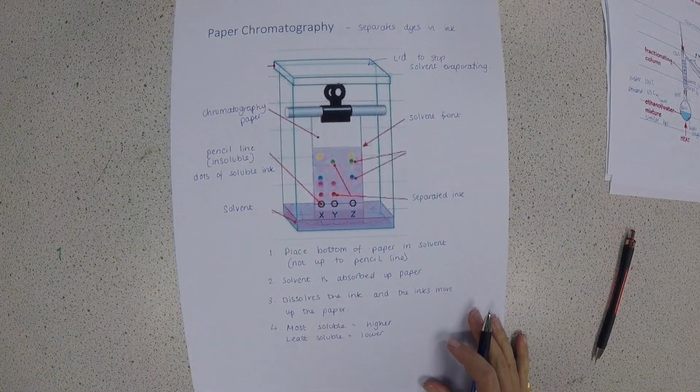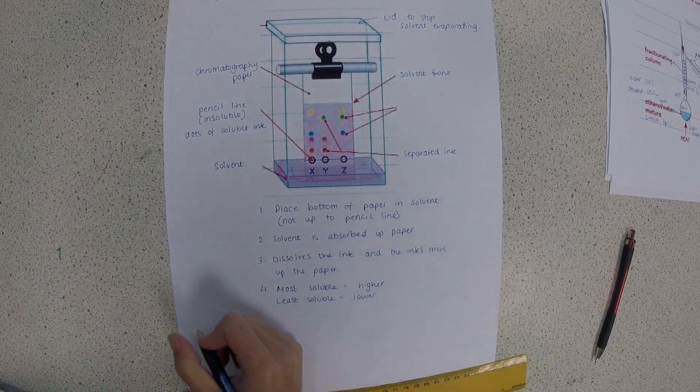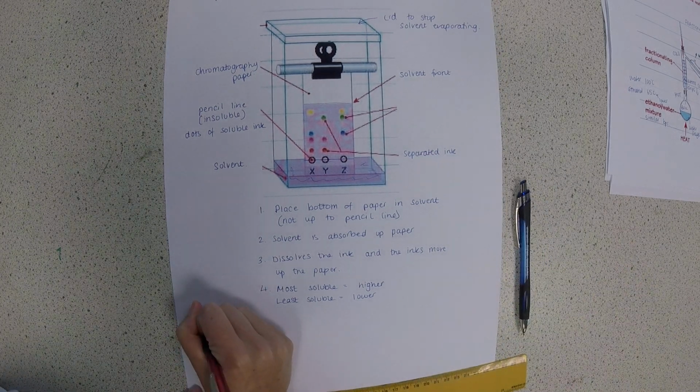Now you have to be able to do a mathematical calculation with this. You have to calculate the Rf.